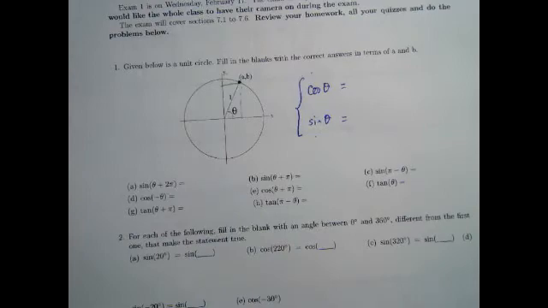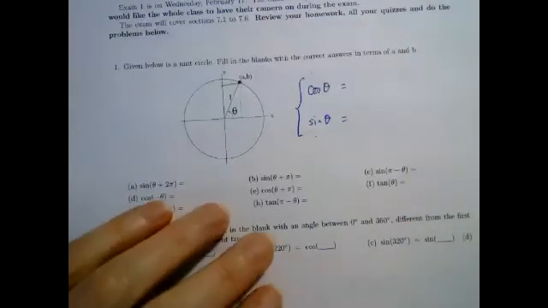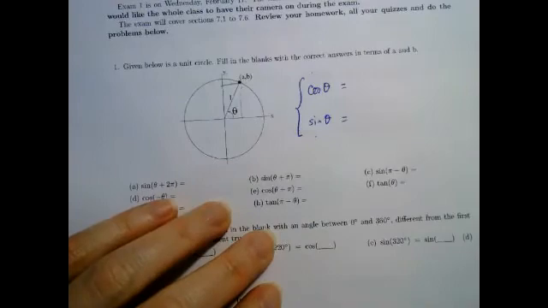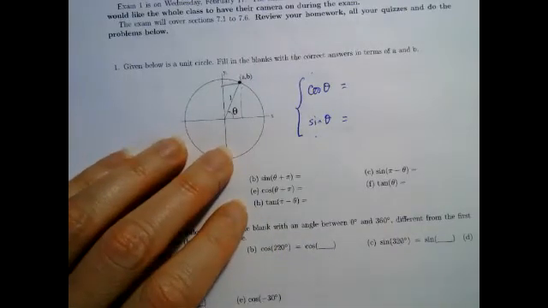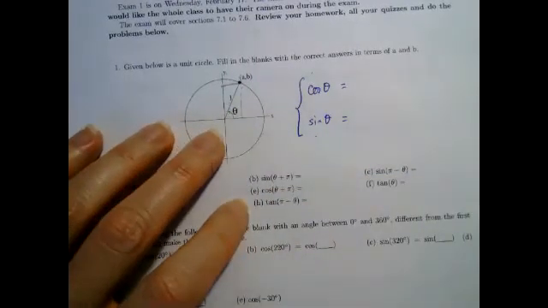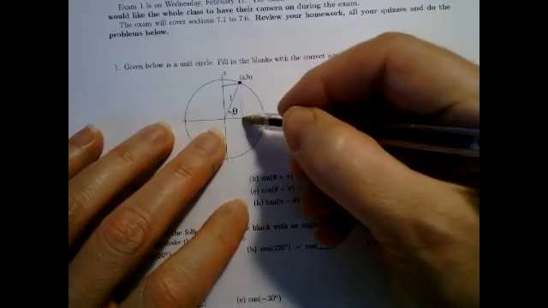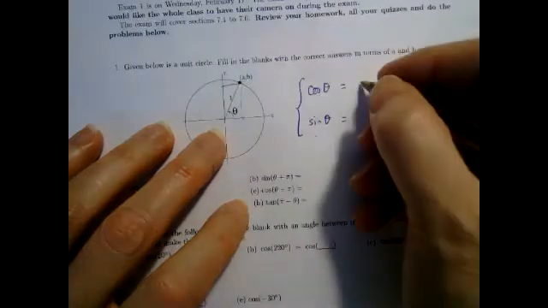What's the cosine and what's its sine in terms of A and B? What's the cosine? Theta is from here to here. So what's the cosine of theta? It's the x coordinate.